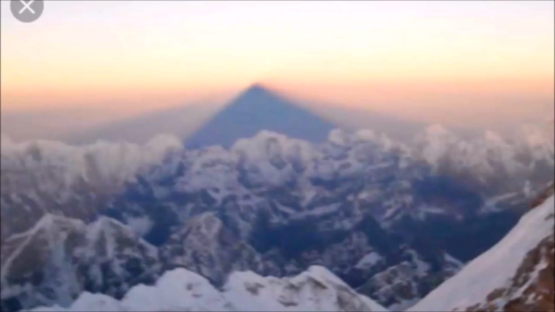Shadow down on the ground. Again, sorry, Bob, more proof that the sun is higher than the peak of the mountains. And this is daybreak. That's 20,000 feet. Mount Rainier is 14,000 feet.